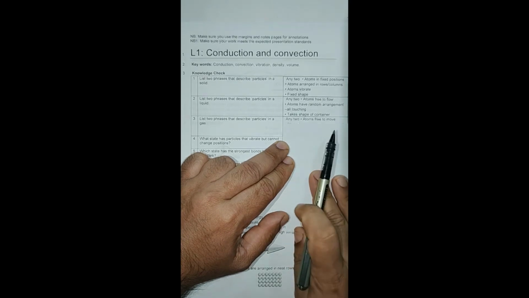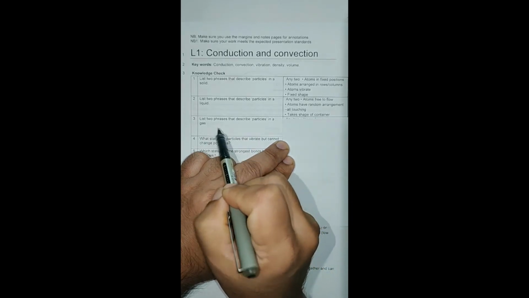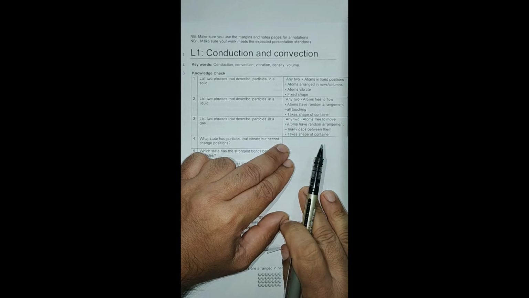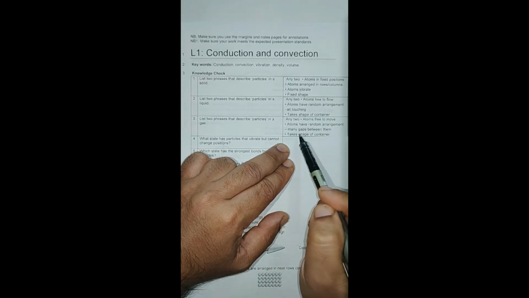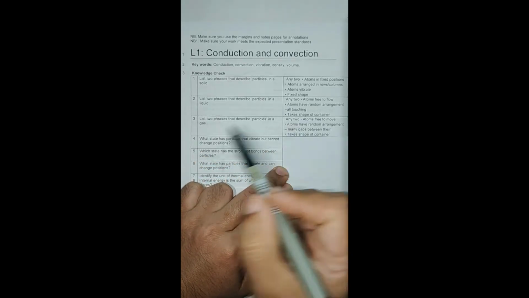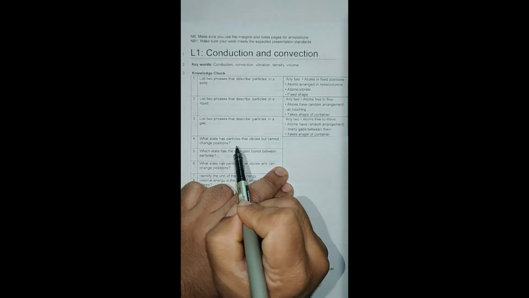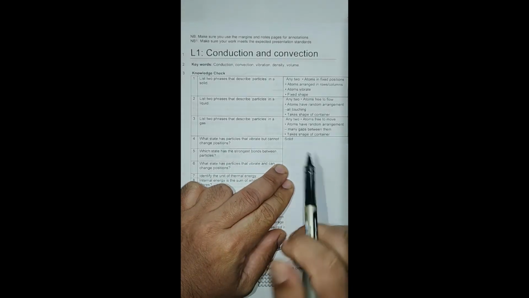of the container. Question number 3, list two phrases that describe particles in a gas. Any two from atoms are free to move, atoms have random arrangement, many gaps between them, and they take the shape of the container. Question 4, what state of particles vibrate but cannot change position? So that state is a solid.